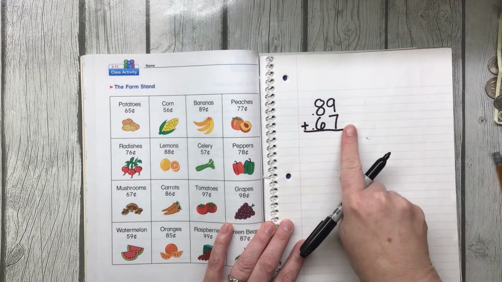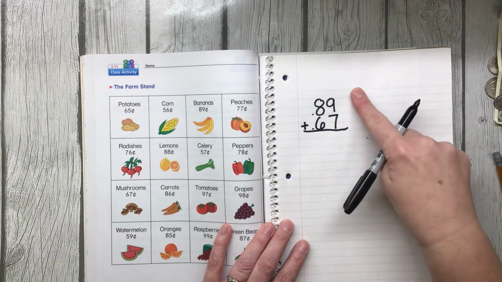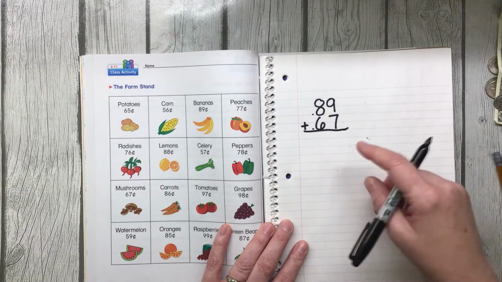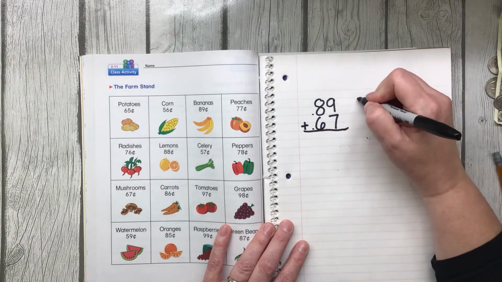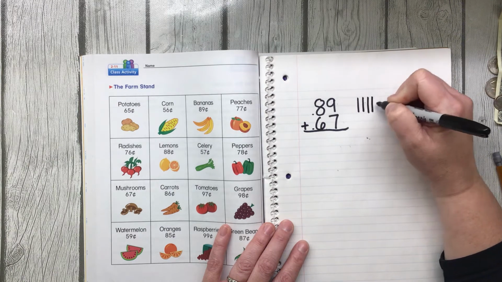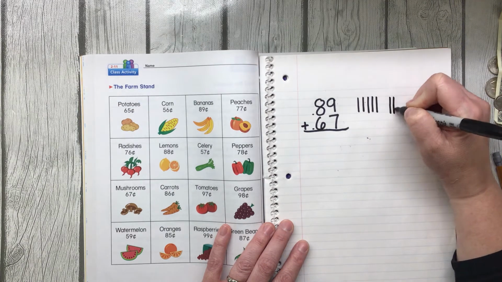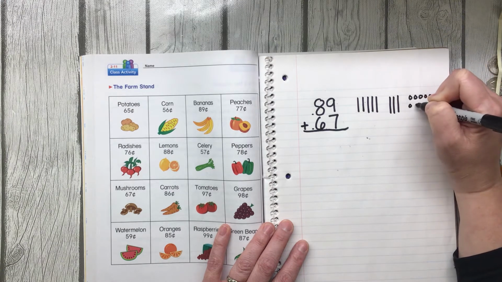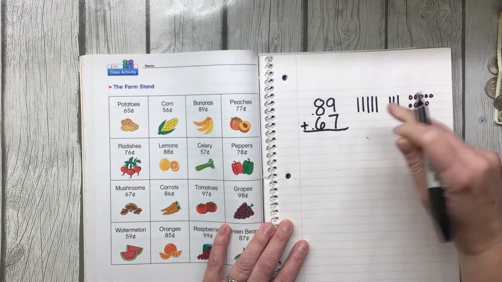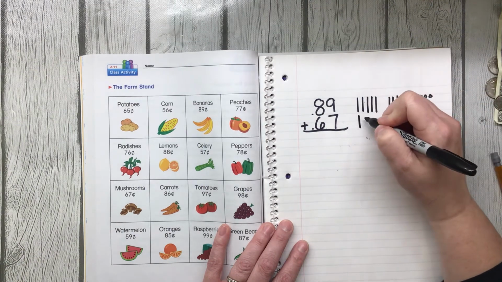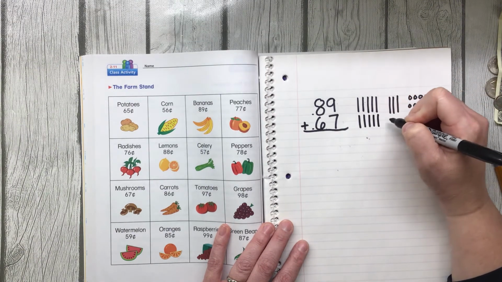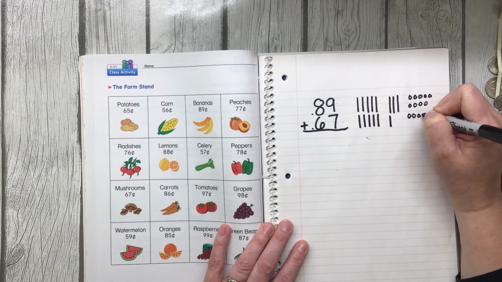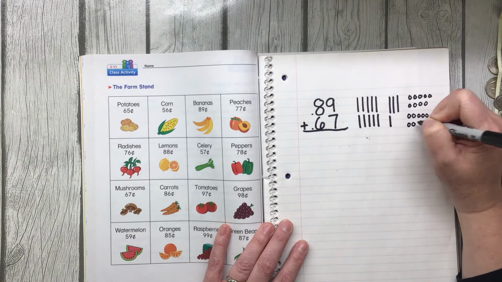So 89, I'm going to go ahead and draw. I can draw it in coins, or I can draw it in 10 sticks and 1 dots. So 89, 1, 2, 3, 4, 5, 6, 7, 8. 1, 2, 3, 4, 5, 6, 7, 8, 9. Plus 67. 1, 2, 3, 4, 5, 6 and 7 cents. 1, 2, 3, 4, 5, 6, 7.